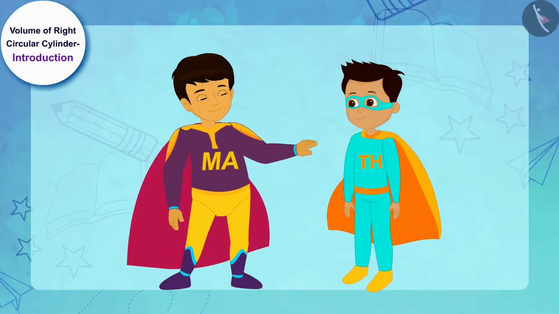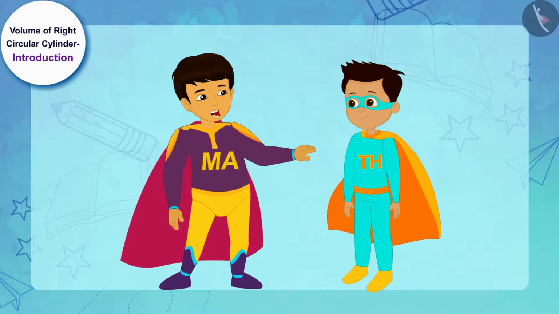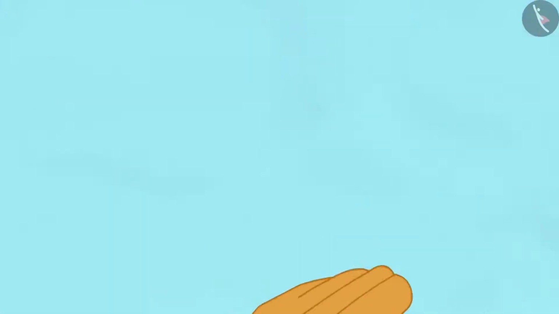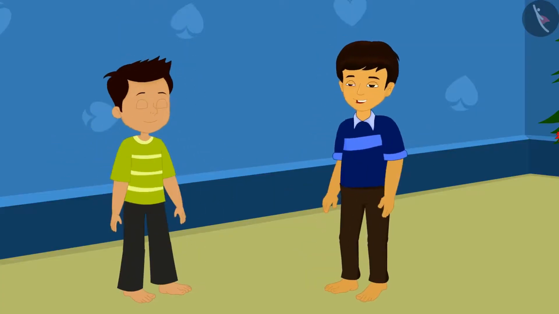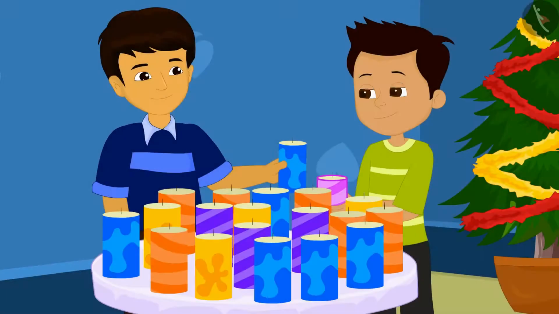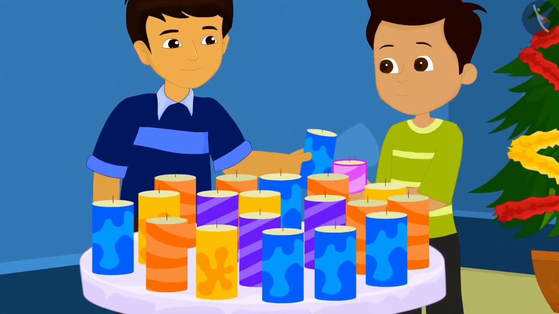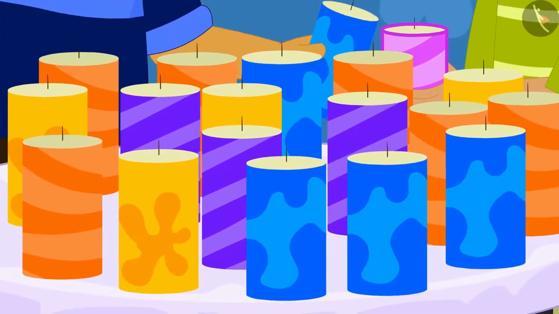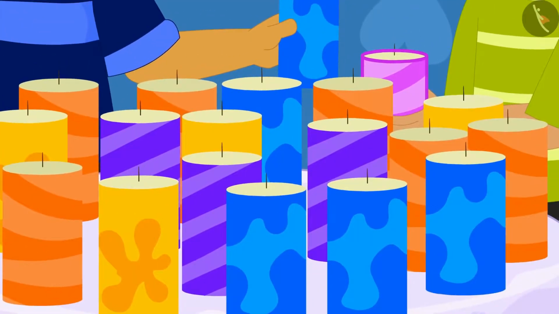Let us go back to our world and buy wax from the market. Then we will make candles together. The two friends made 20 candles together and decorated Thomas's house with those candles.